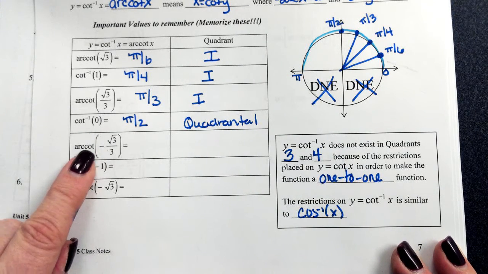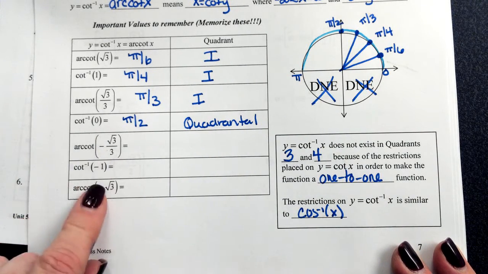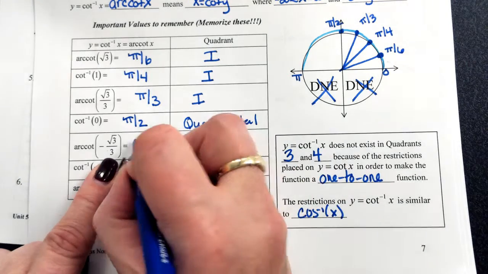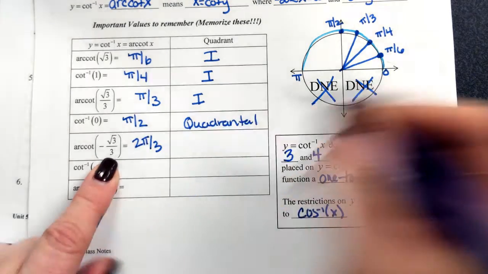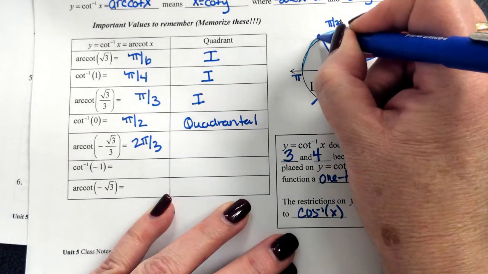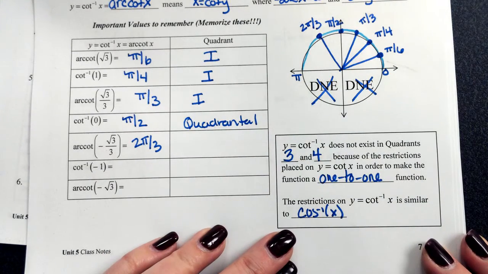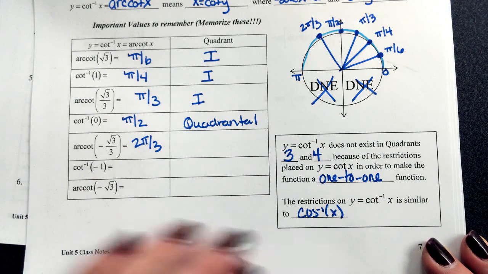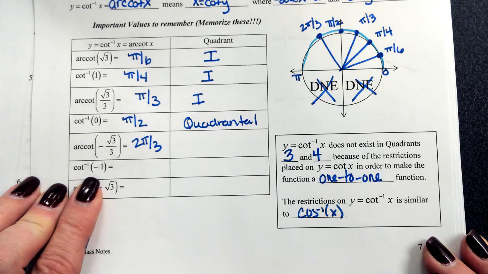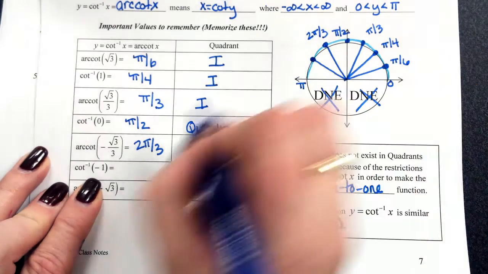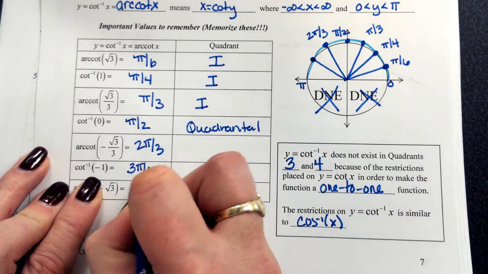Now you're moving into quadrant 2. So when you see these negative values for inverse cotangent, you know you're negative. So at 2 pi over 3, that's where your inverse cotangent is equal to negative square root 3 over 3. Inverse cotangent of negative 1, again, the angle in quadrant 2 that has that cotangent value of negative 1 is 3 pi over 4.